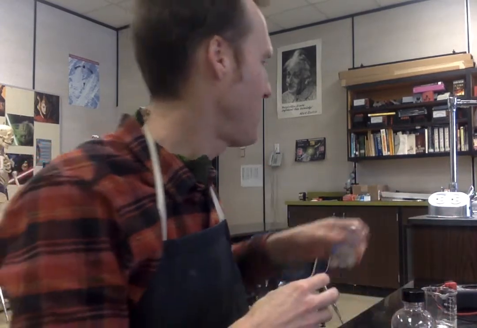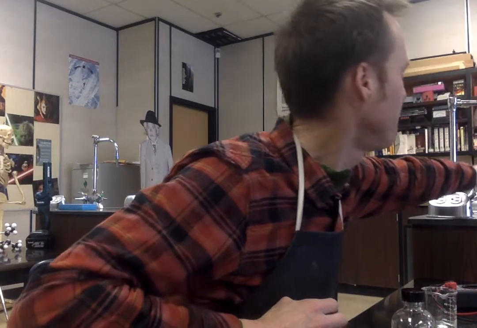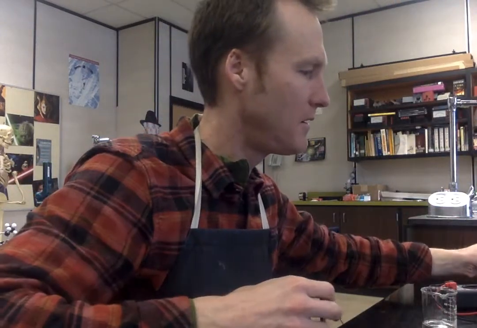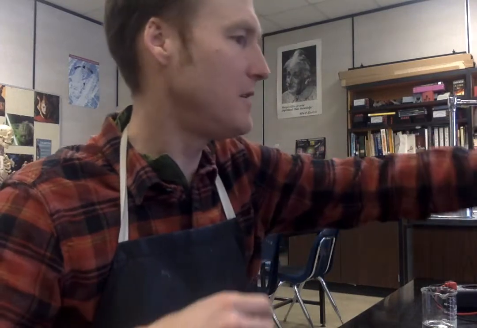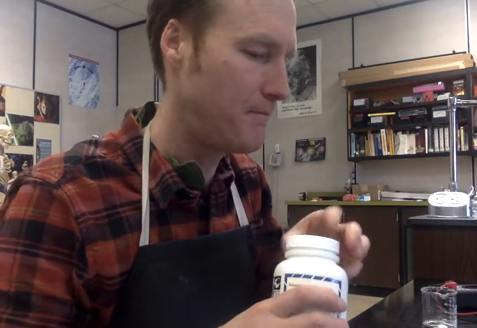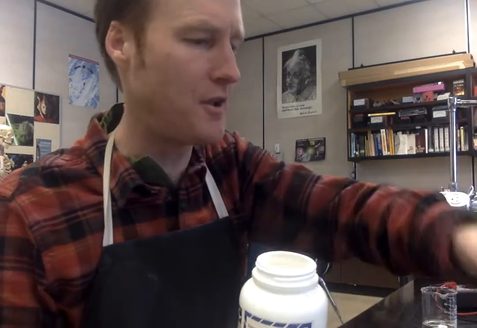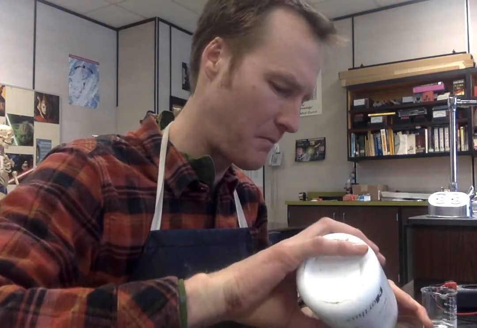We're done with the ethanol. Next, we're going to look at the sucrose. Why not? I'm going to look to see if solid sucrose is conductive.